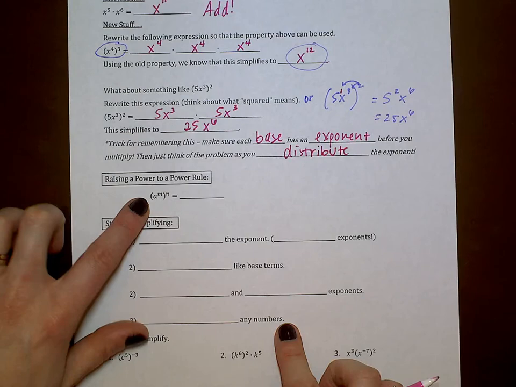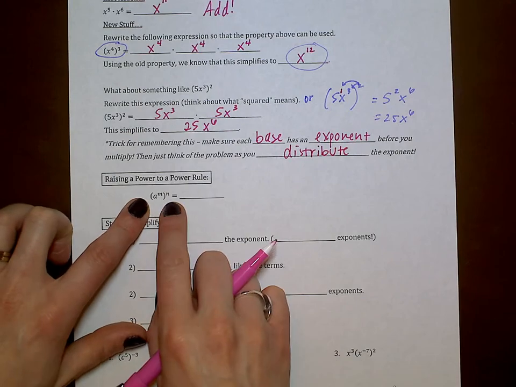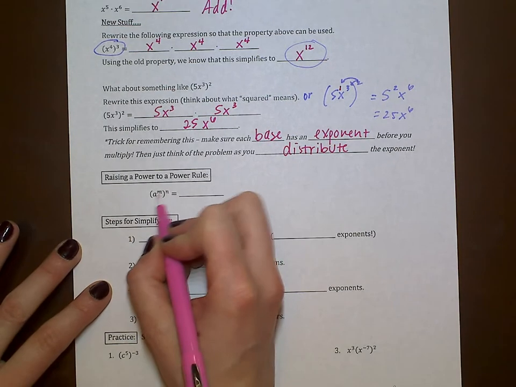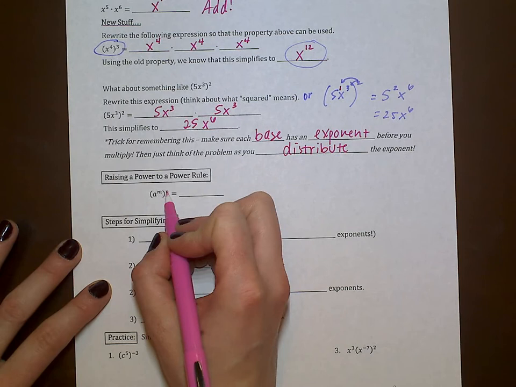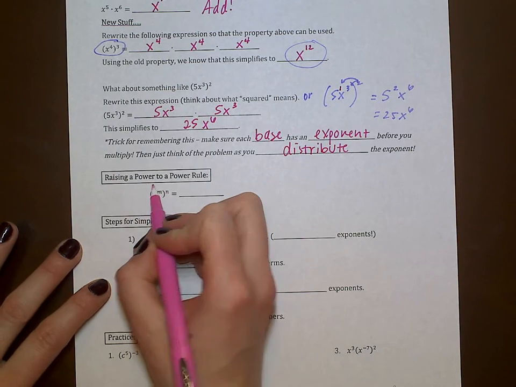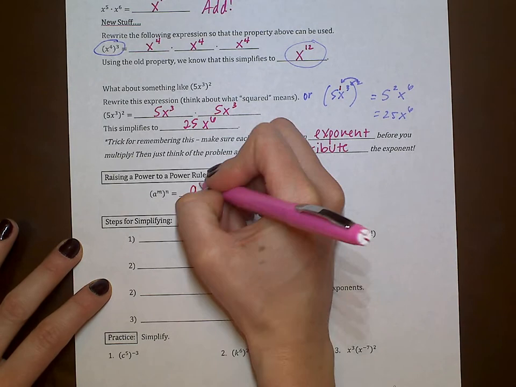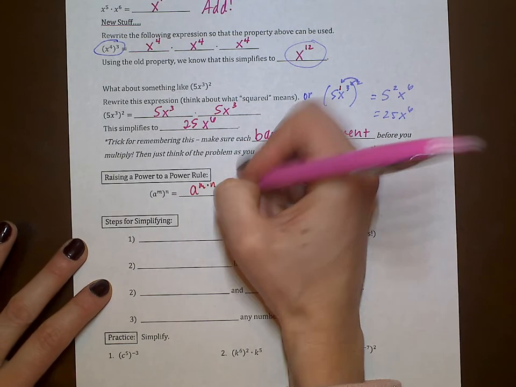And we're getting all mathy here, so we generalize it with letters. We love doing that in math. If you've got something in parentheses with an exponent and they raise that to another power, we call this power to a power rule. You just take the base and you multiply the two exponents, m times n.